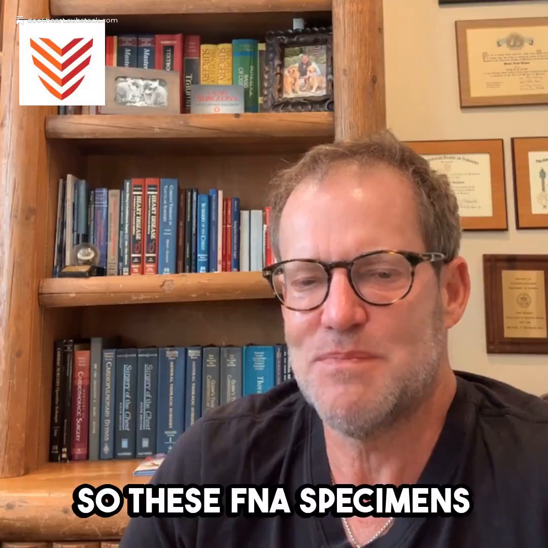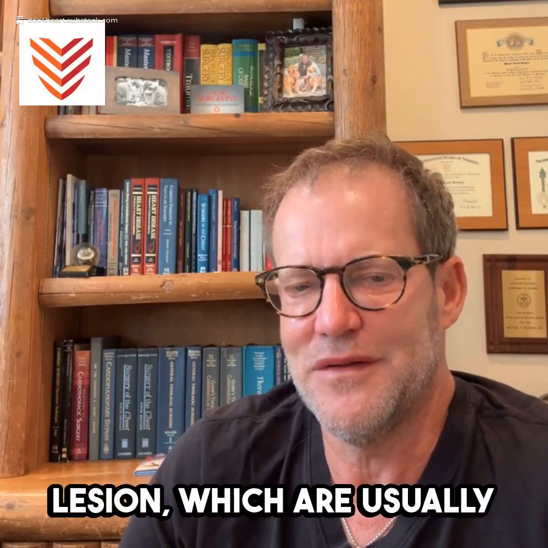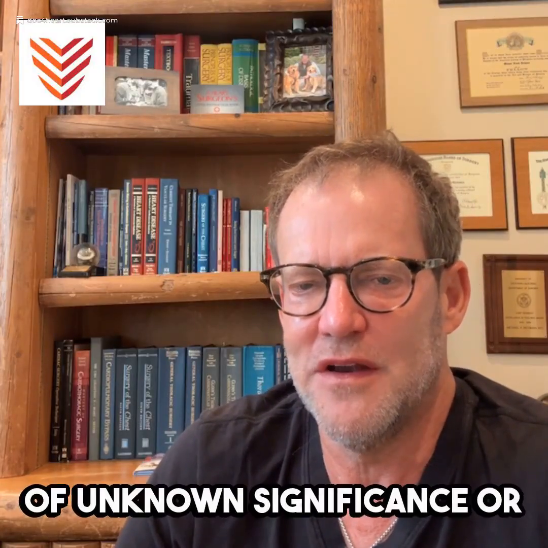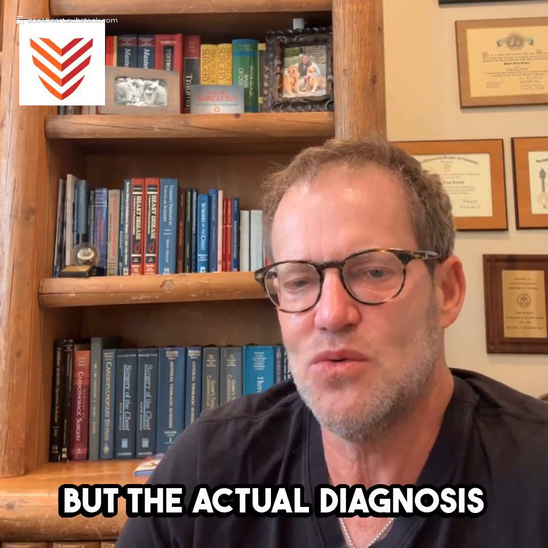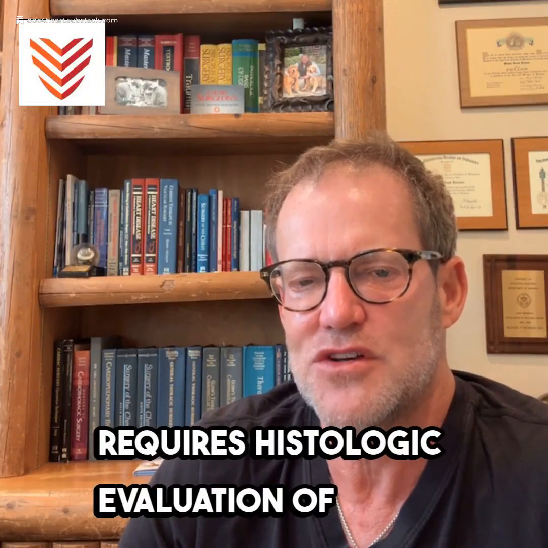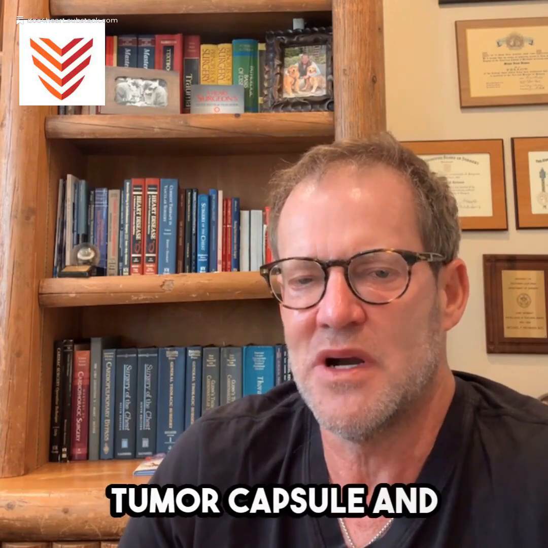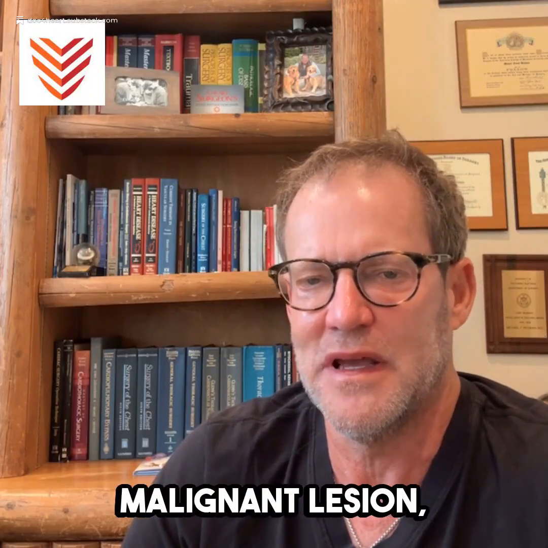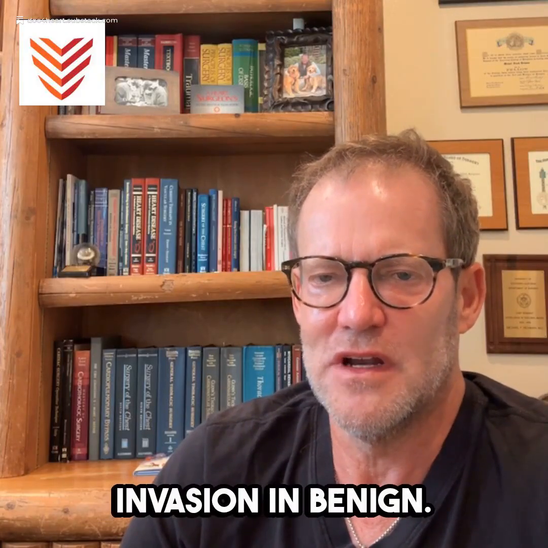So these FNA specimens are also called indeterminate lesion, which are usually called, depending on where you are, follicular neoplasm of unknown significance or atypia of undetermined significance. But the actual diagnosis of follicular thyroid cancer requires histologic evaluation of the thyroid after surgery with the identification of tumor capsule and or vascular invasion. And that's what distinguishes a benign from a malignant lesion, is they don't have invasion in benign.